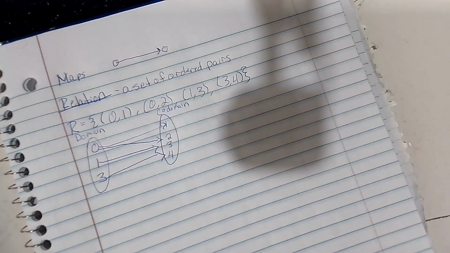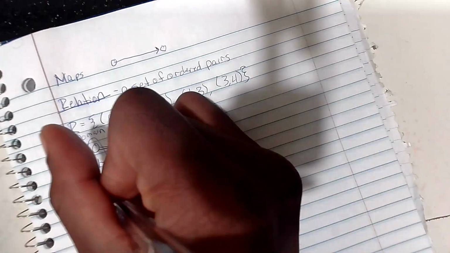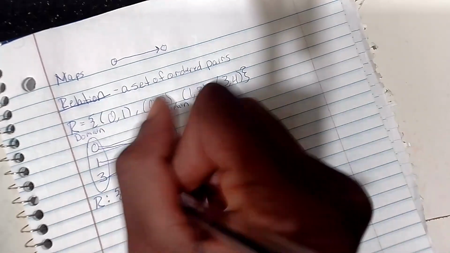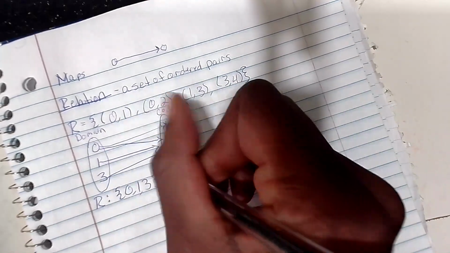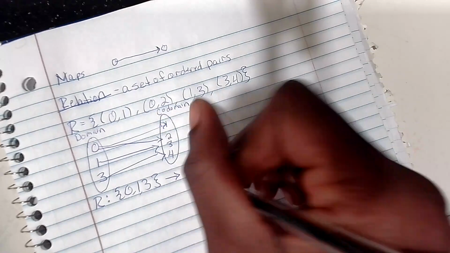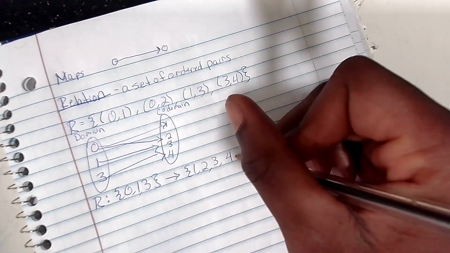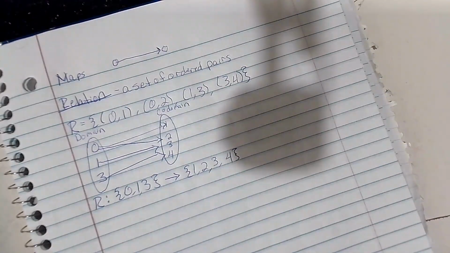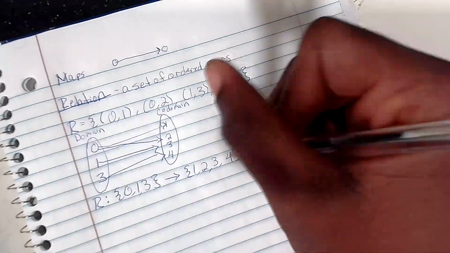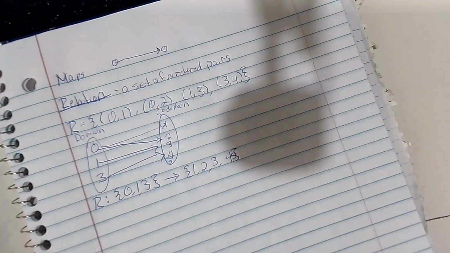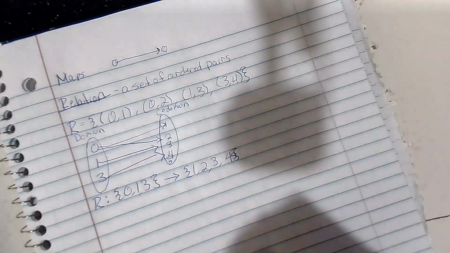All right, so what we're really looking at is a relation from the set 0, 1, 3 into the set 1, 2, 3, 4. And actually, let's add a 5 out there. So that's our codomain. What is our range, though?